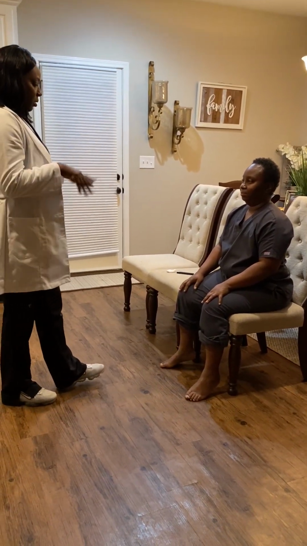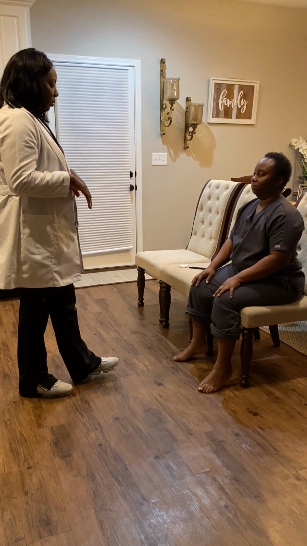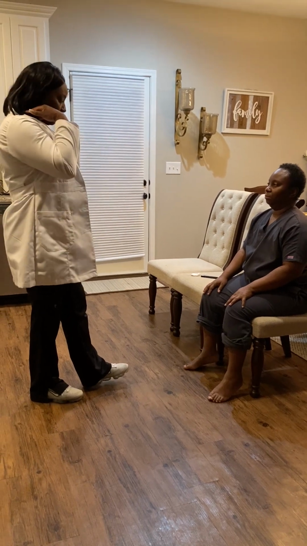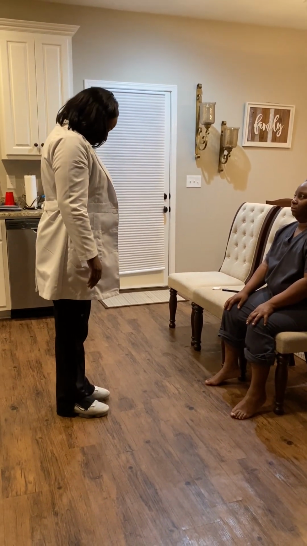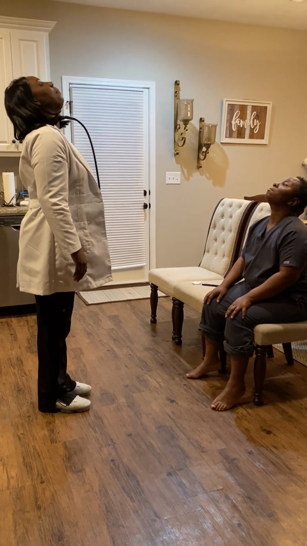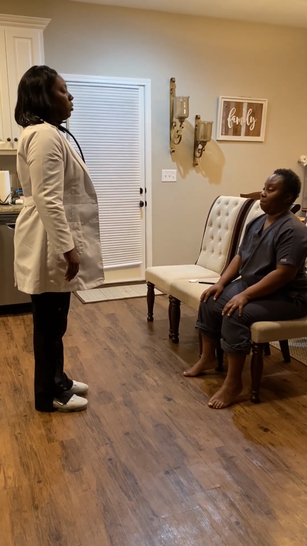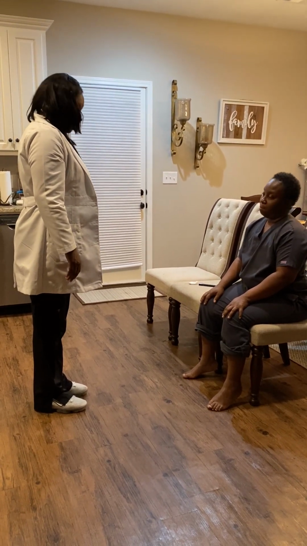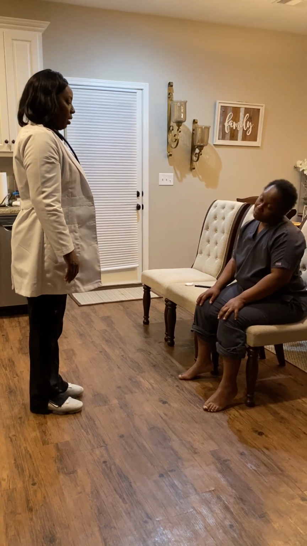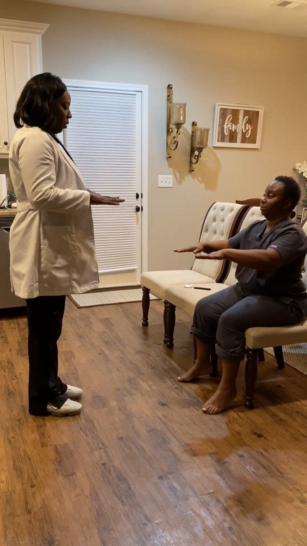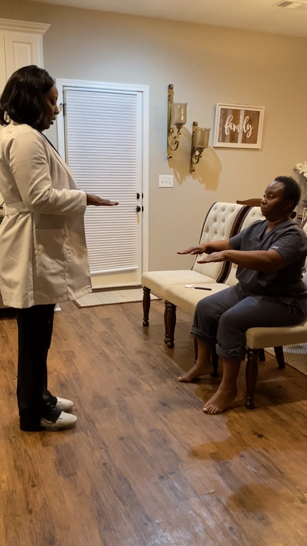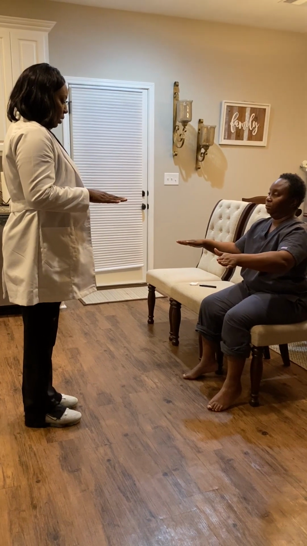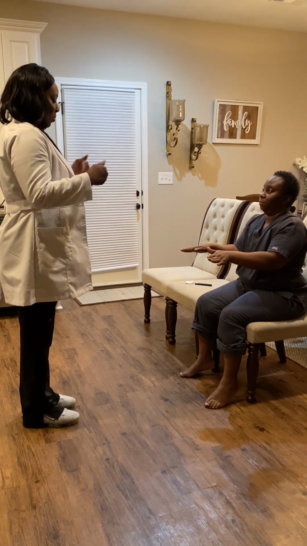Next, we're going to do the musculoskeletal exam of the upper body. We're going to do range of motion of the cervical spine. You're going to flex, extend, hyperextend, side to side, and then rotation. Okay. We're going to do the fingers. We're going to flex, extend, ulnar deviation, ulnar adduct, and then rotation.